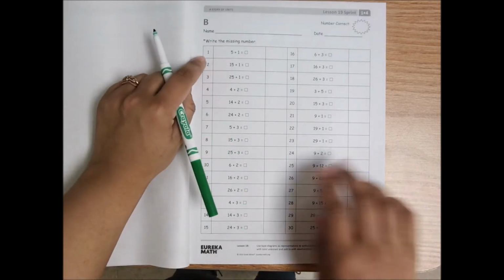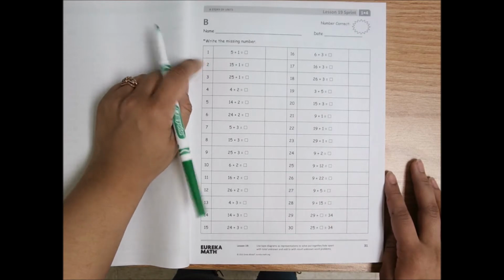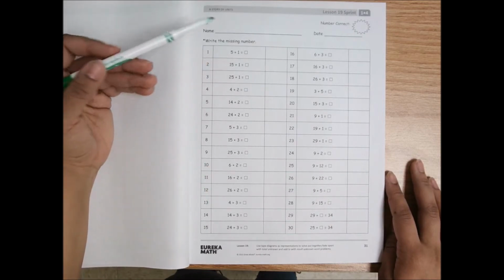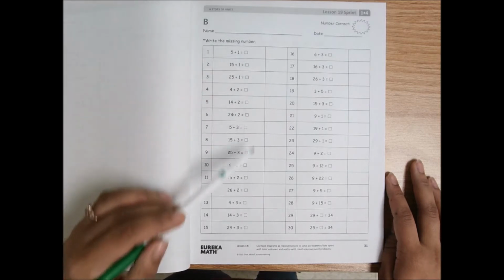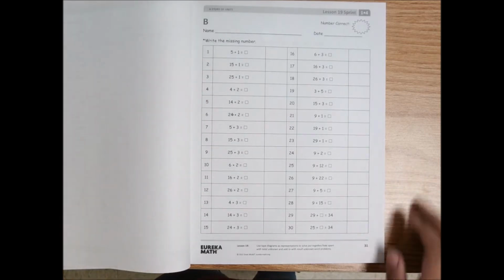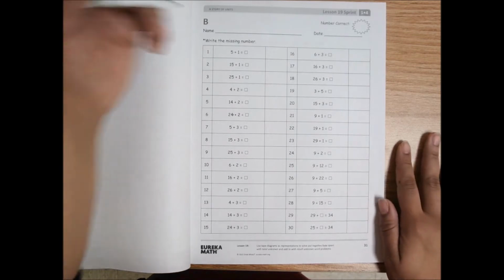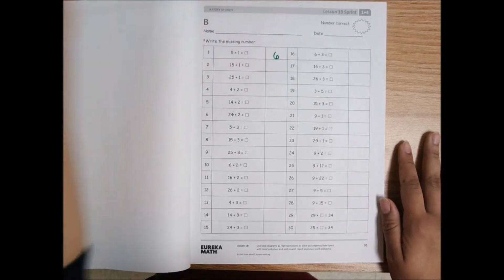Starting at number 1, we're writing the missing number. Remember, these are analogous addition sentences, meaning number 1, everything is adding, and number 2, we are trying to find the whole. We're still on page 31. Number 1, 5 plus 1 is equal to 6.